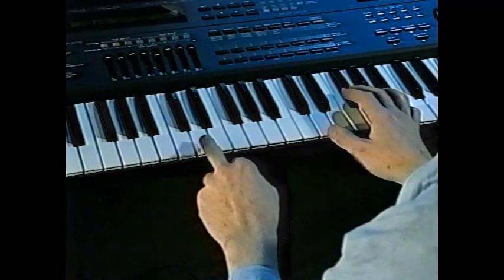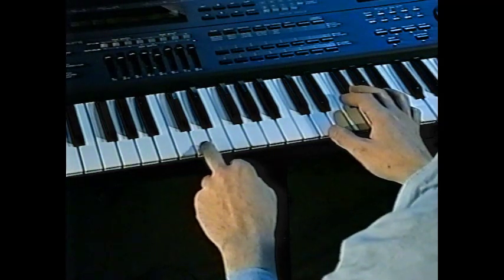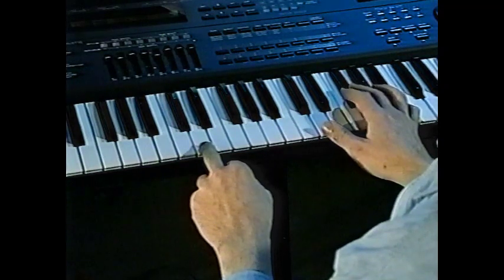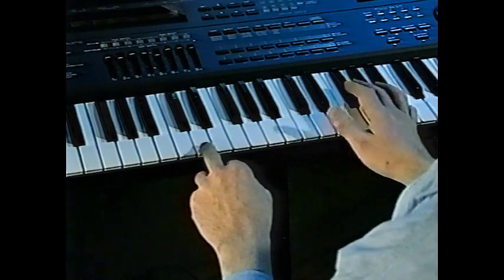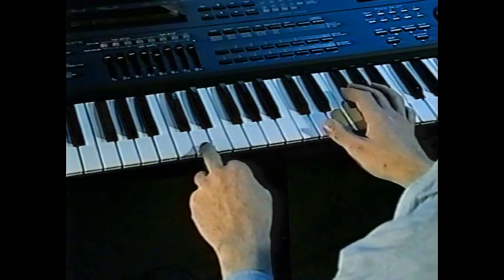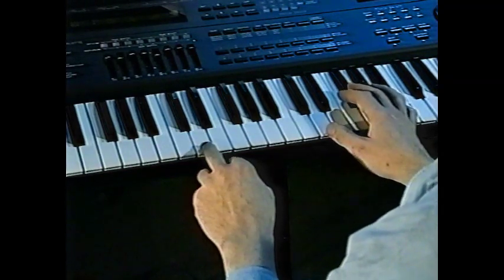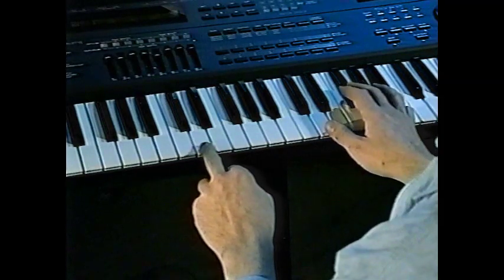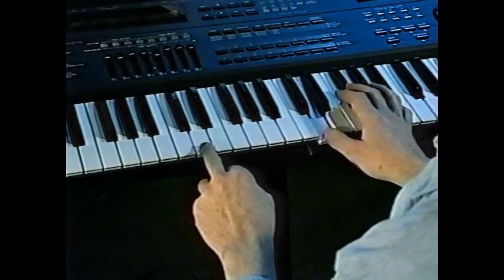Our pattern will be root in the left hand, followed by this finger pattern in the right hand. It'll be 1, 3, 1, 5, 1, 3, 1. So that's root, 1, 3, 1, 5, 1, 3, 1. This is how it sounds.